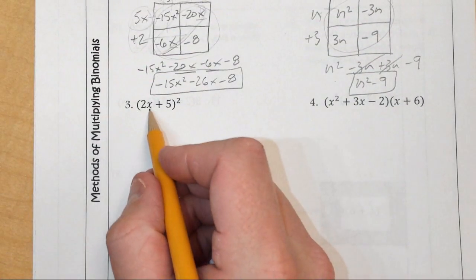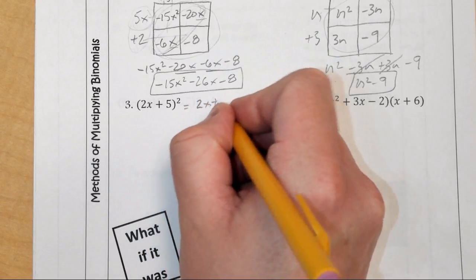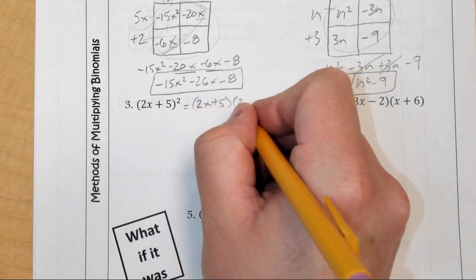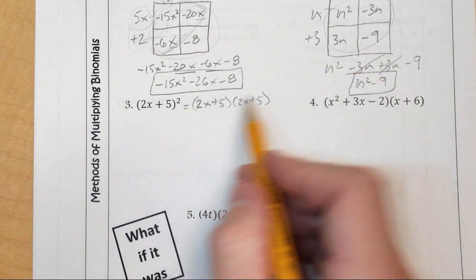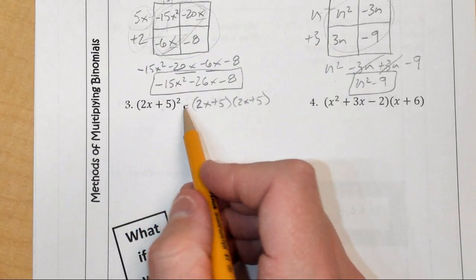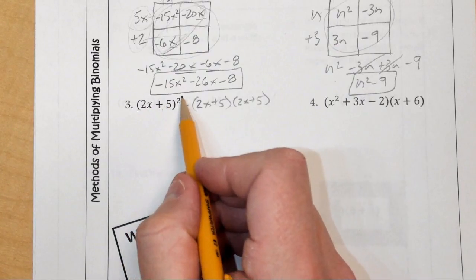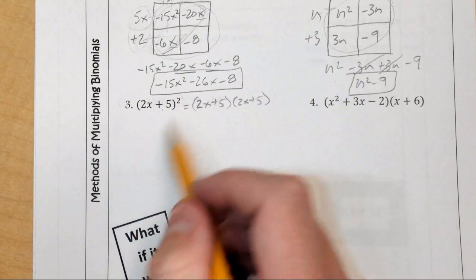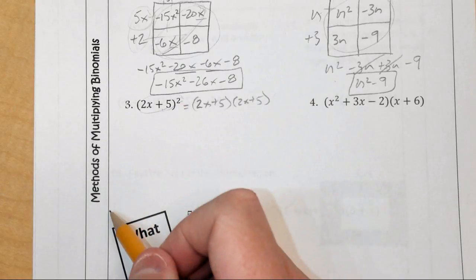Now this is 2x plus 5 squared. That's the same thing as 2x plus 5 times itself. So if this was a 3, I'd have another one of these here. I'm going to multiply this by itself twice. A lot of people think this would be like 4x squared plus 25. You're just going to square everything, but that's not right. You multiply whatever's in the parentheses by itself this many times.